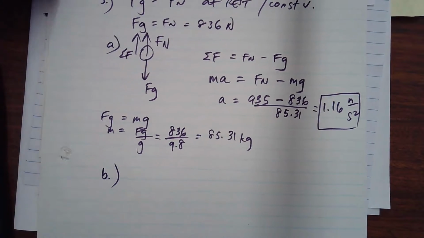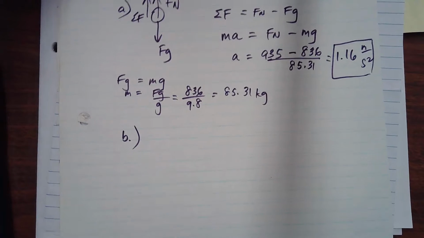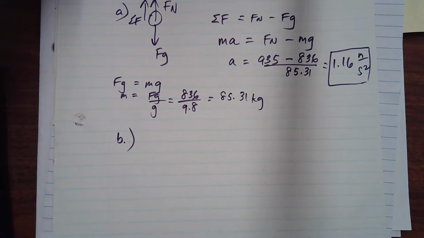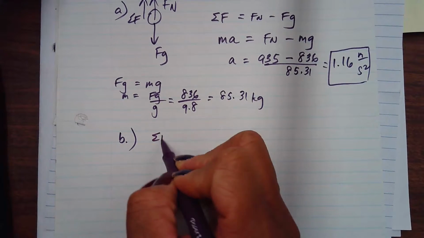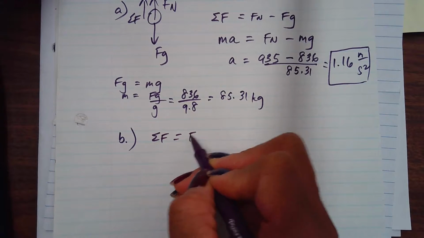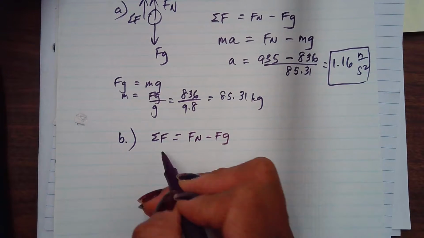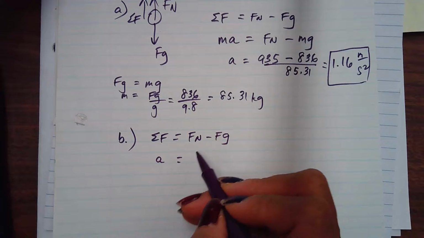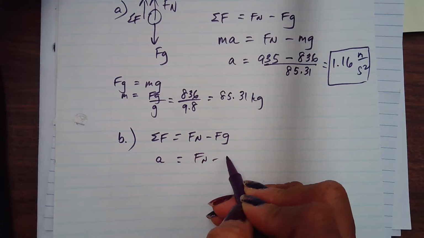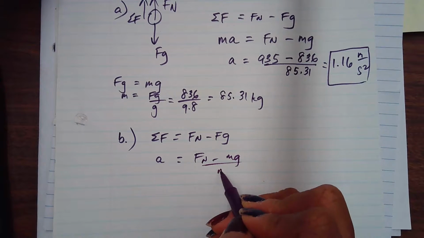Now, the free body diagram, we don't have to repeat here because it's the same thing, right? It's still going up. Your equation remains the same. So net force equals Fn minus Fg, still looking for acceleration. Same formula: Fn minus mg, over mass.